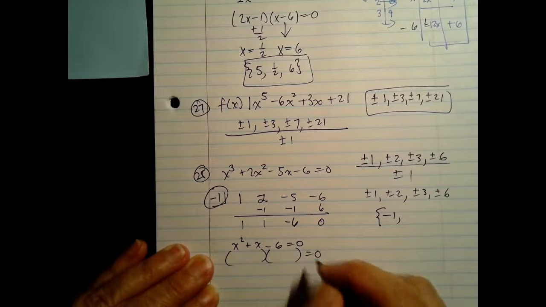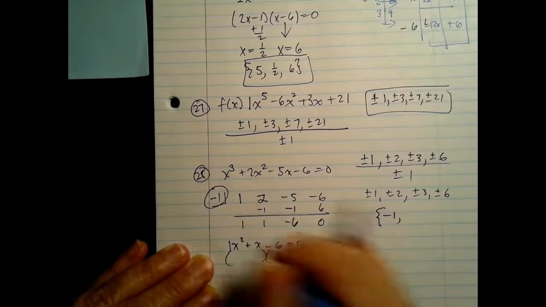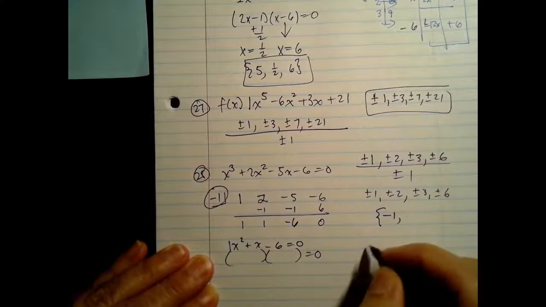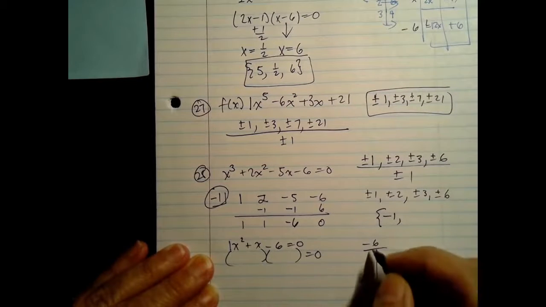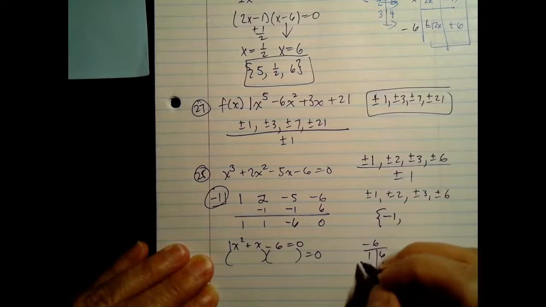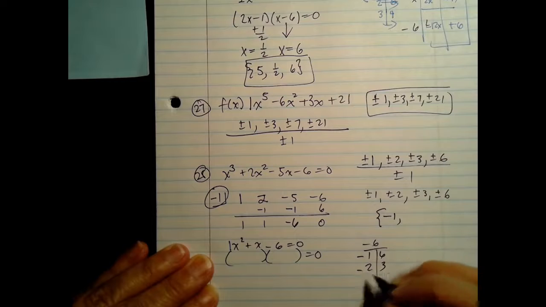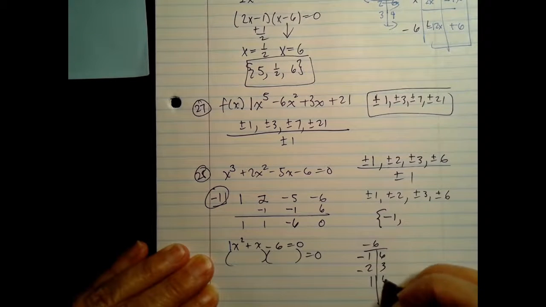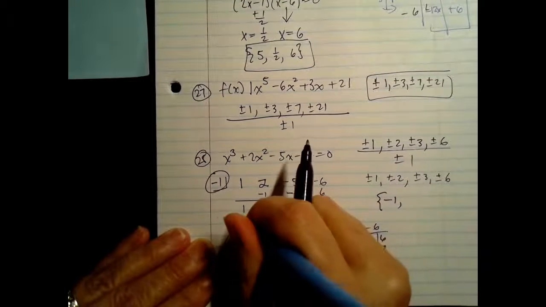Remember, if my numerical coefficient is a 1, then don't work hard. You're just taking this guy right here and thinking about what multiplies together to get him. You've got a negative, so one has to be a plus and one has to be a minus. So these are your only options right here. And you need the option that will make a +1.